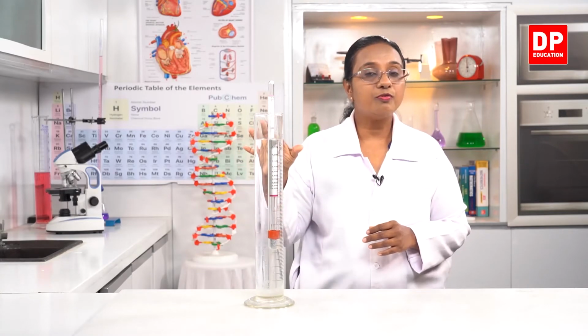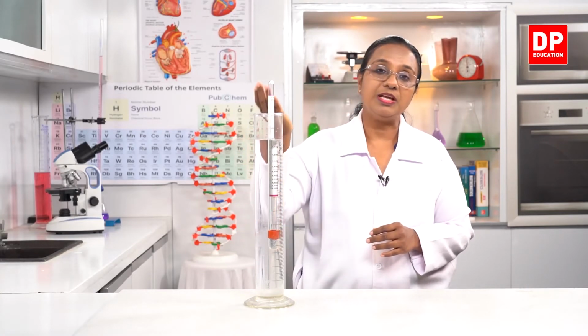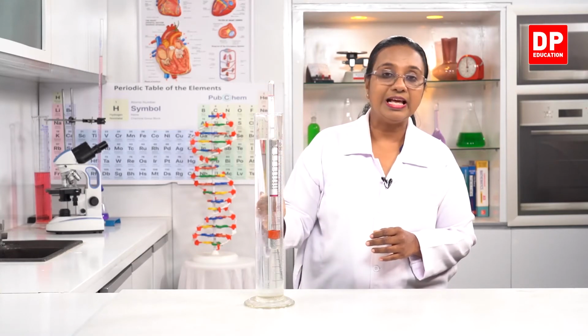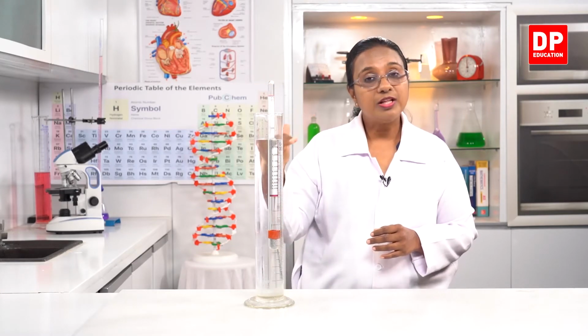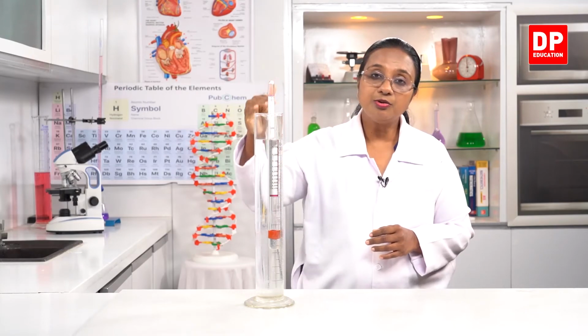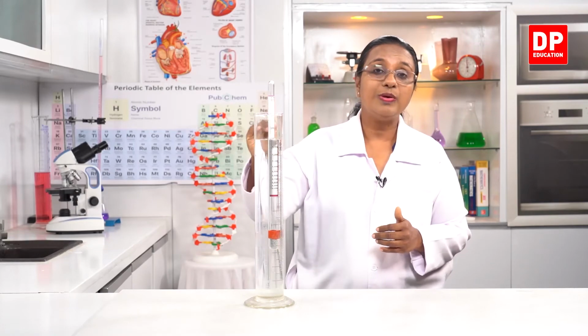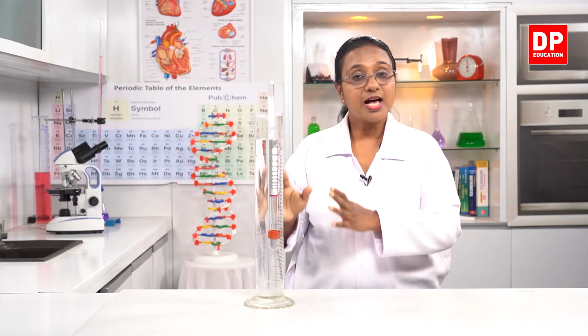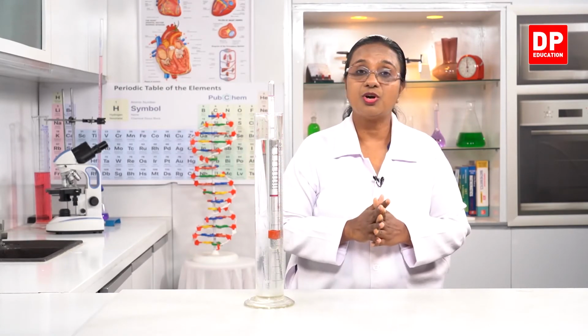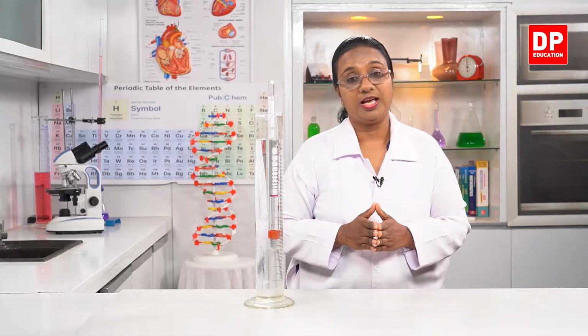If the liquid was more dense, the hydrometer will be pushed up. Then you will get a higher reading. If the liquid is less dense, the hydrometer will sink in. We have discussed that before also. So then you will get a lesser reading. So this hydrometer functions based on the principle of flotation.